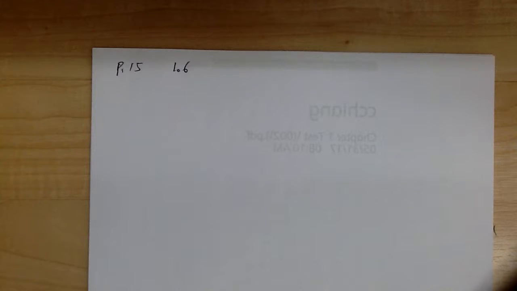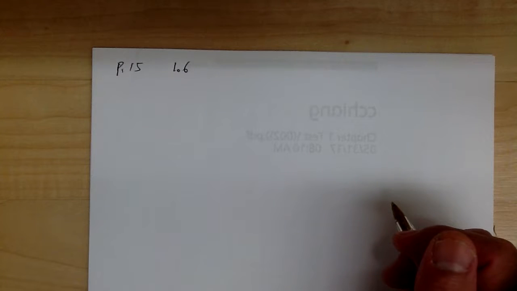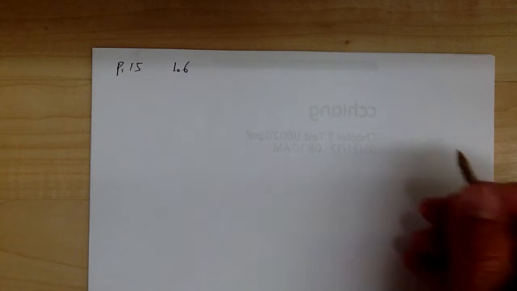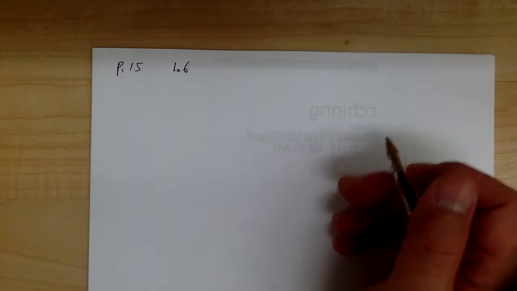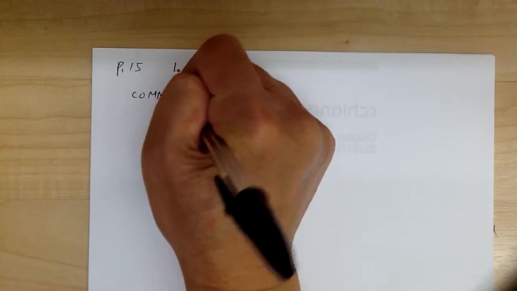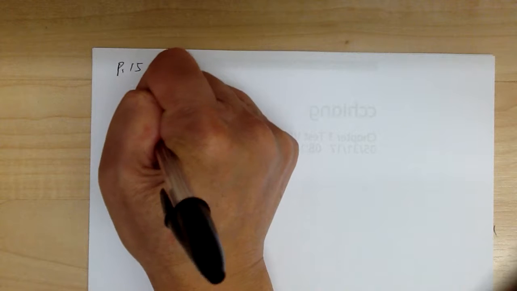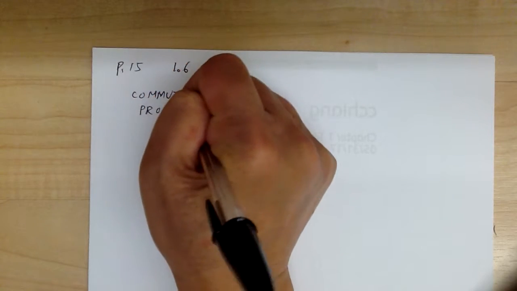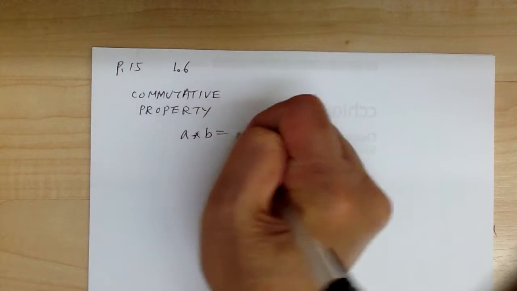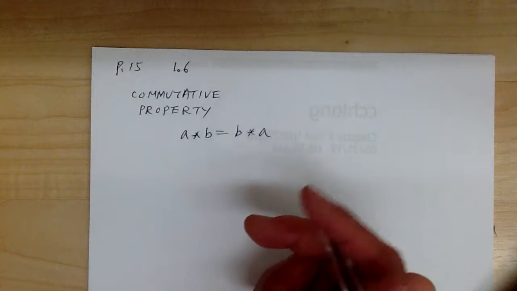Open your book to page 15. This is lesson 1.6. This lesson is on multiplication of the whole numbers. If you look on the bottom of page 15, there's a property, the commutative property. This is saying that in multiplication, you can switch the order. So it says A times B equals B times A. So again, in multiplication, you can switch.